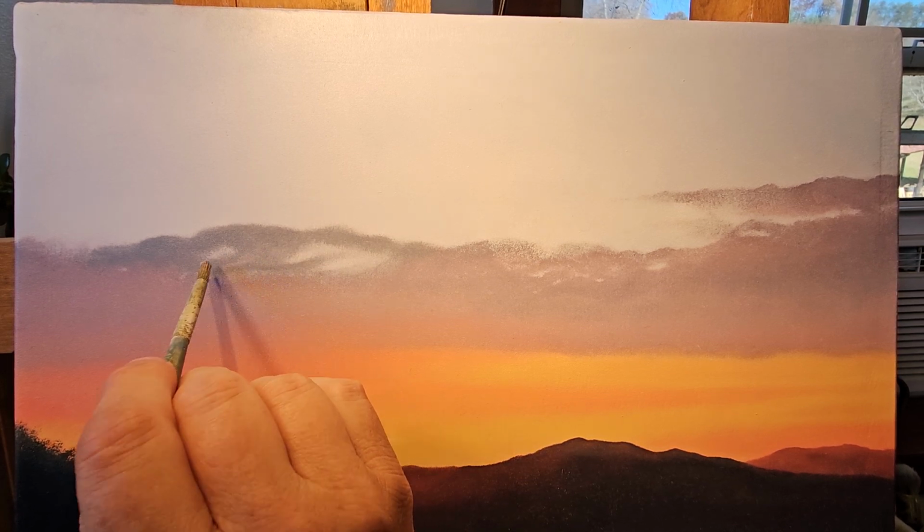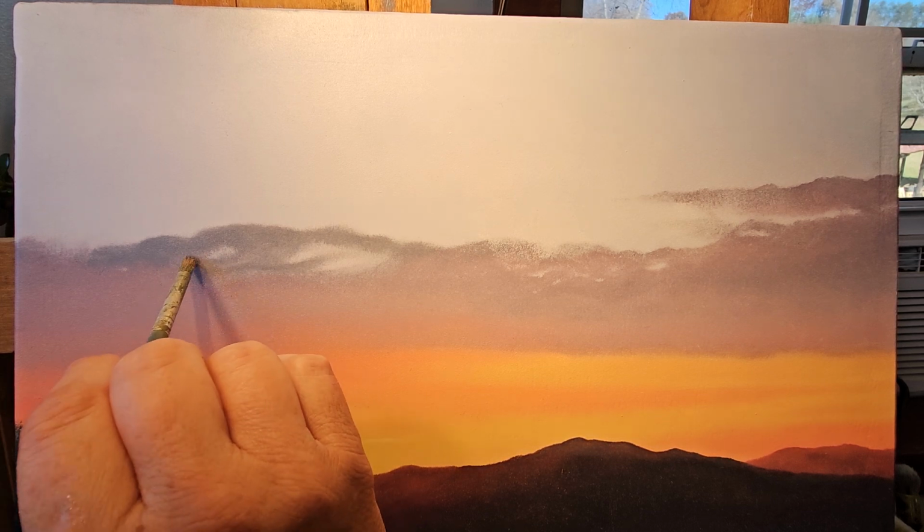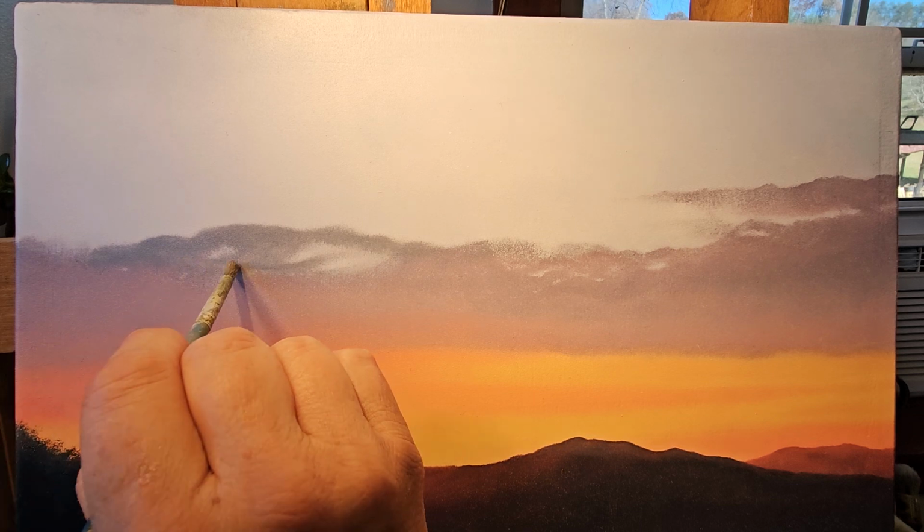Okay, now what I'm doing is just bringing a little bit of that pinky purple color that we mixed kind of randomly up into this cloud.